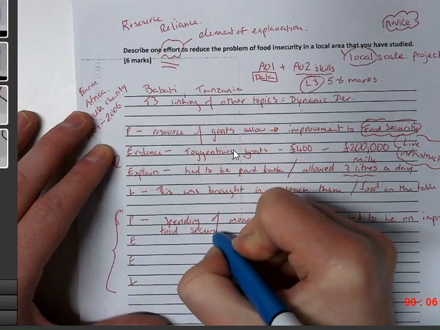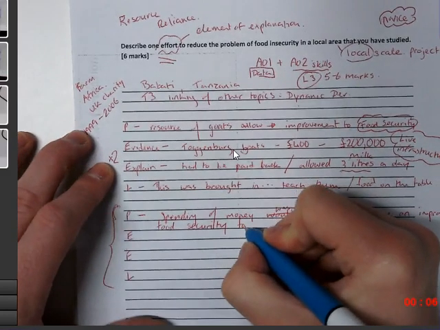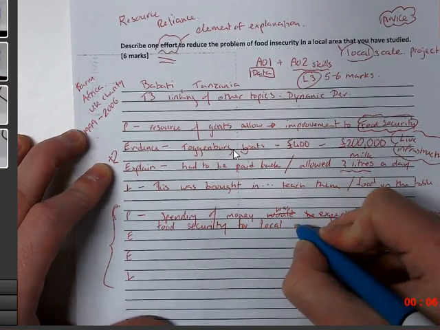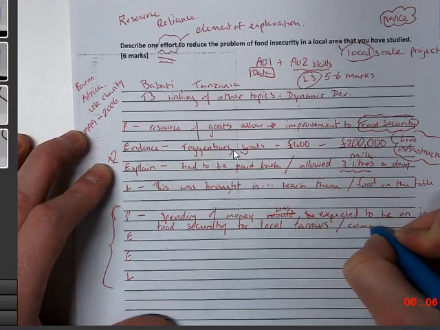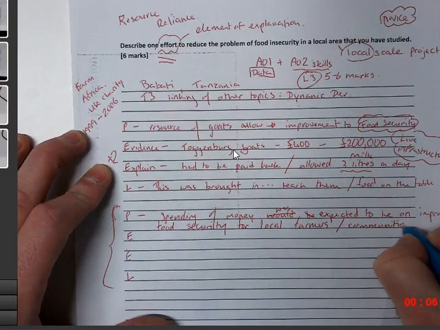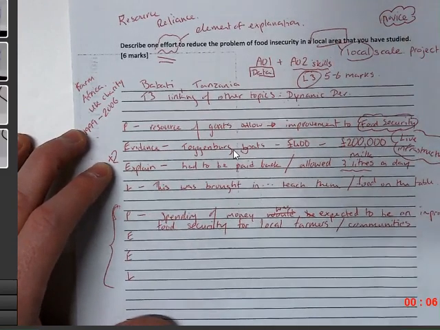Again, always trying to tie in this word locally: local farmers, local families, local communities, so that we make sure that we meet our aspect of the question where it says local area, Babati, farmers in Babati.